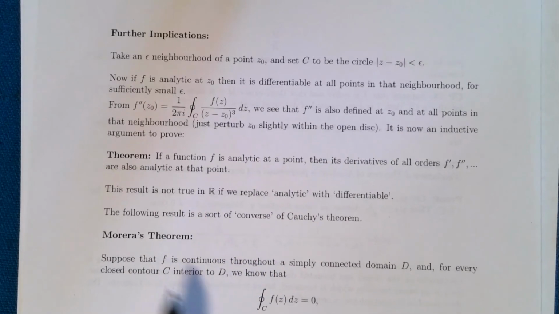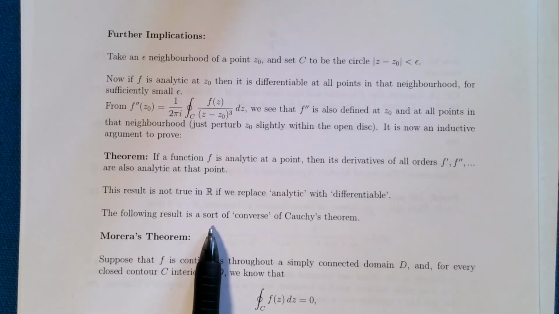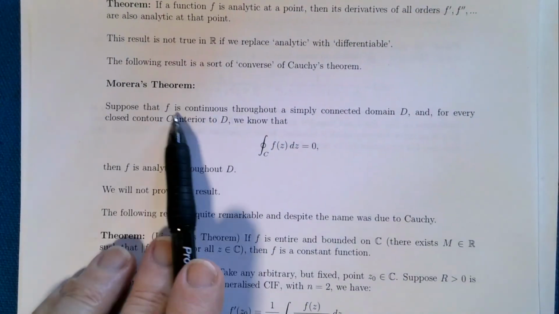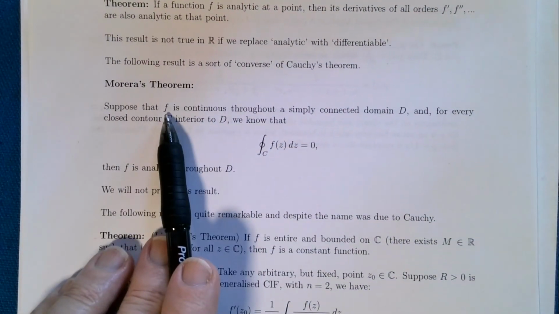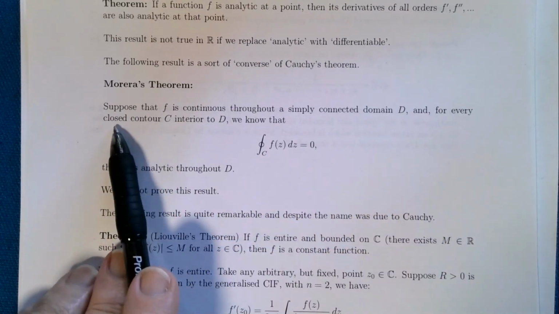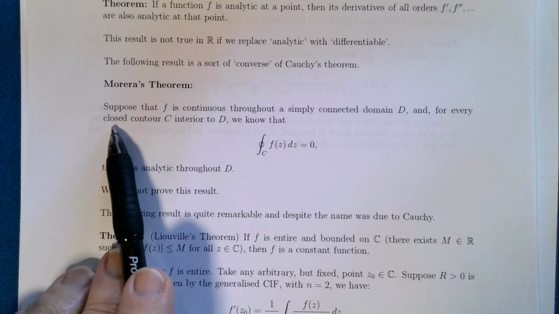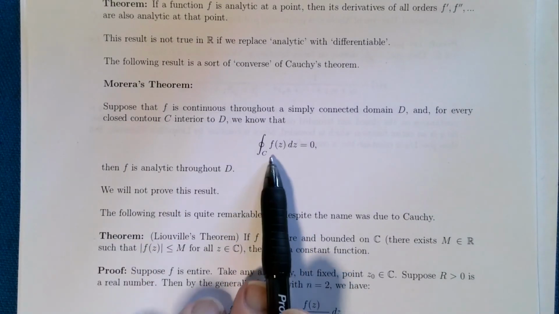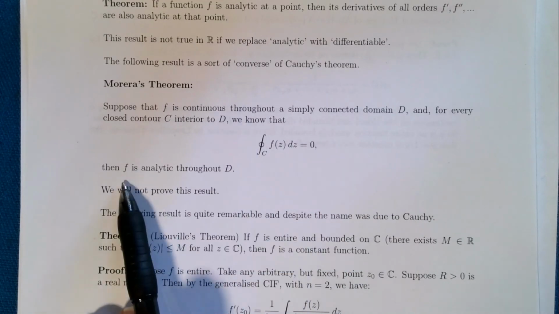So the following result gives a sort of converse to Cauchy's theorem, a sort of perhaps partial converse. So we have, if f is continuous throughout a simply connected domain D, and for every, that's the important point, for every closed contour C interior to D, we know that this is true, then we can conclude that f is analytic.